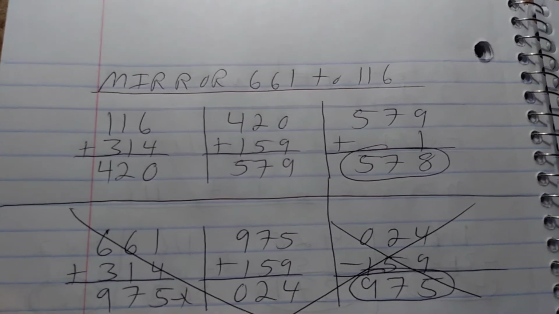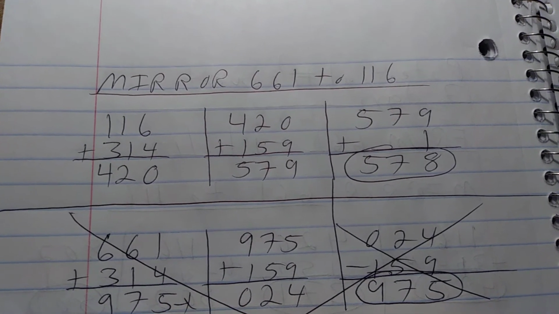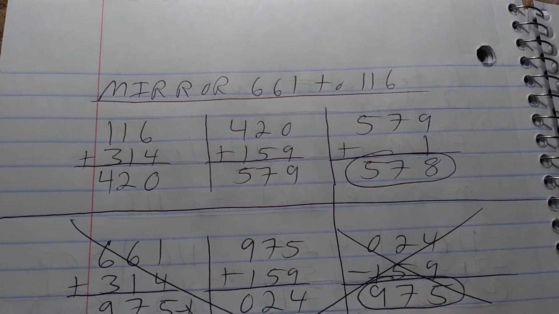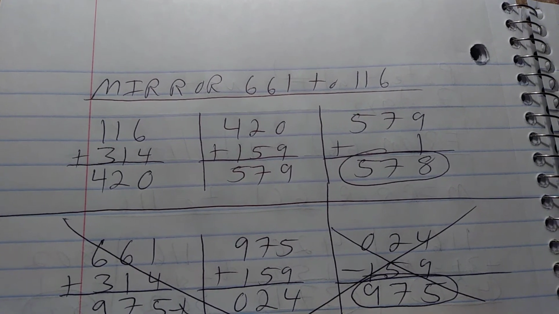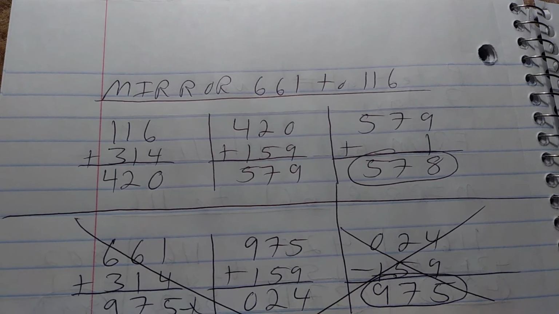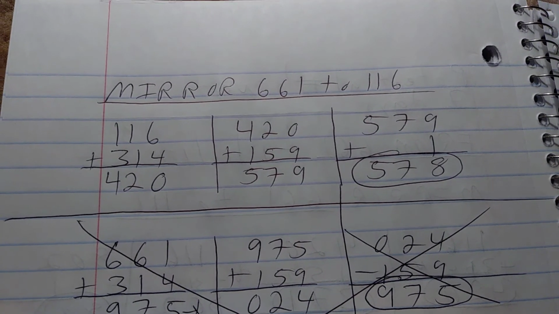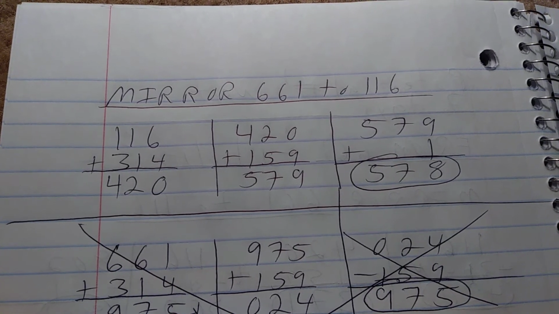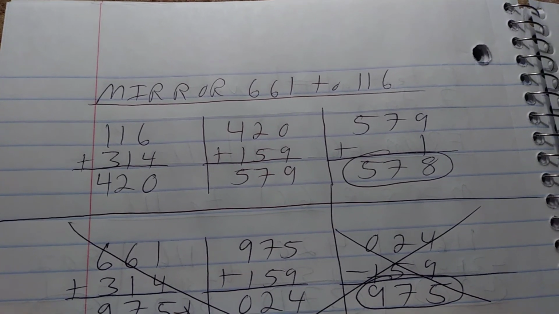Okay, and then you're going to mirror the 661 to 116. And then we already got the 420. So 420 plus 159. 0 plus 9 is 9, 2 plus 5 is 7, and then 4 plus 1 is 5, so 579.